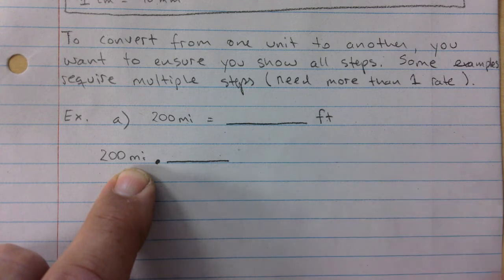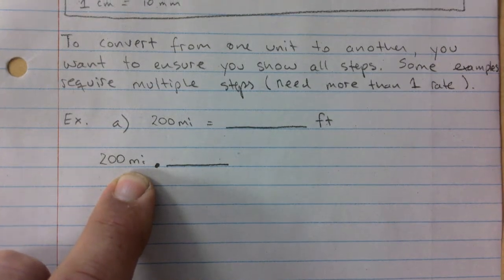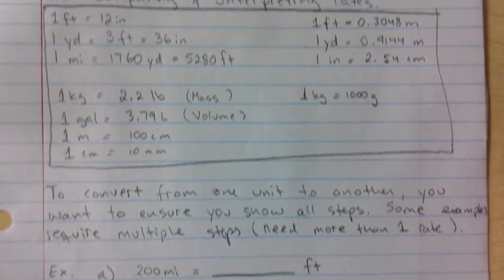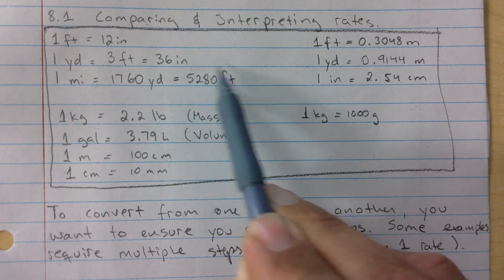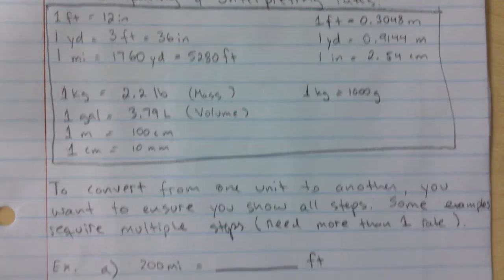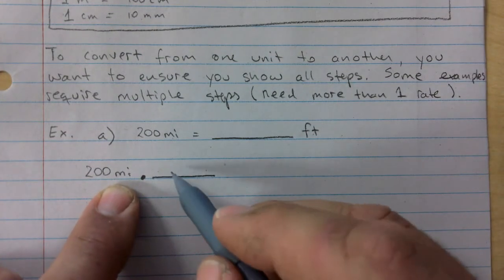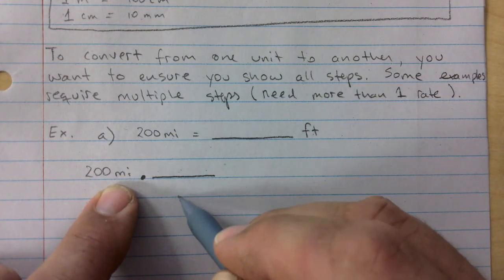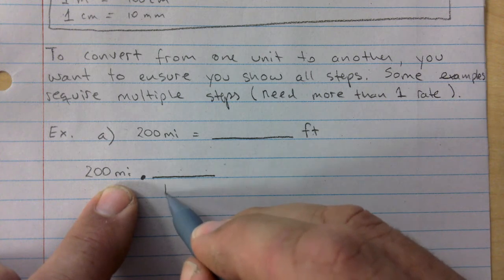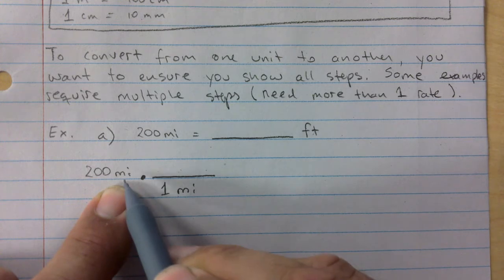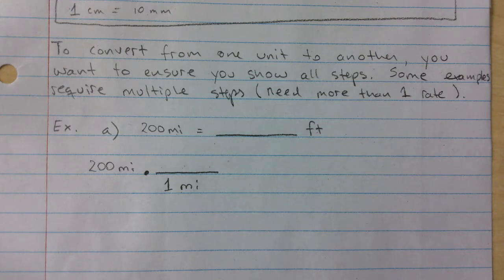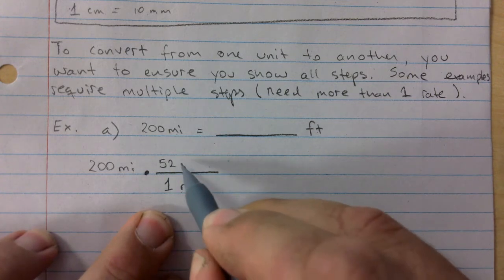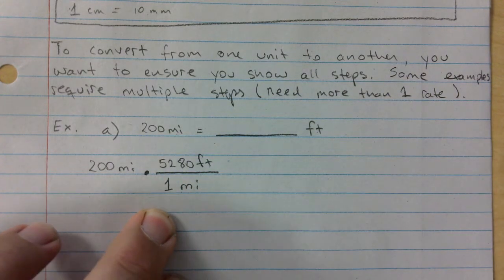So you're like, okay, miles and feet. Do I have a rate that relates miles and feet? And you have that 1 mile has 5,280 feet, correct? So that's the one you're going to be using. But where are you going to put the 1 mile? That's always the tricky part. In the denominator. You're going to put the 1 mile in the denominator because that's how they're going to cancel out. If you have a number at the top and the same number at the denominator, you cancel them out. So 1 mile has 5,280 feet, okay?